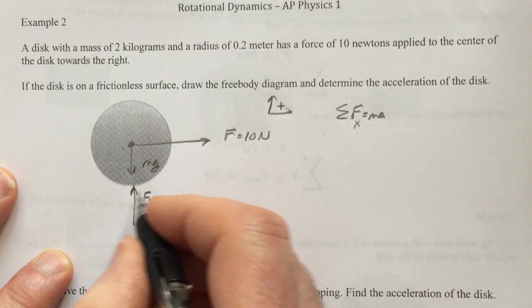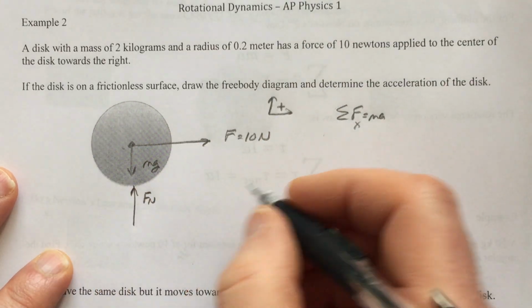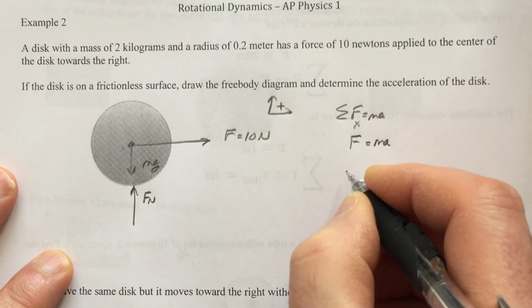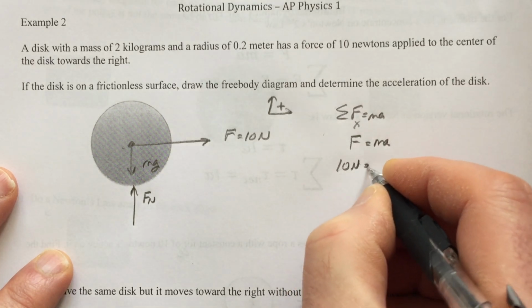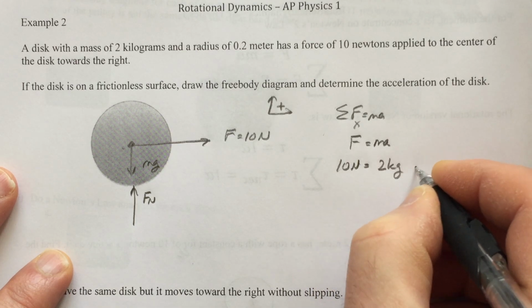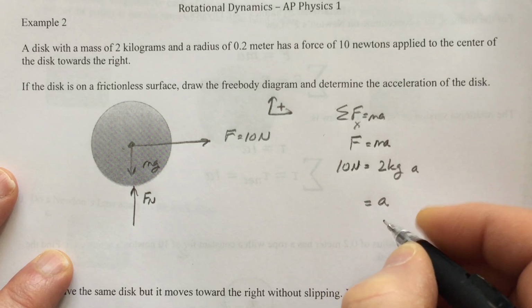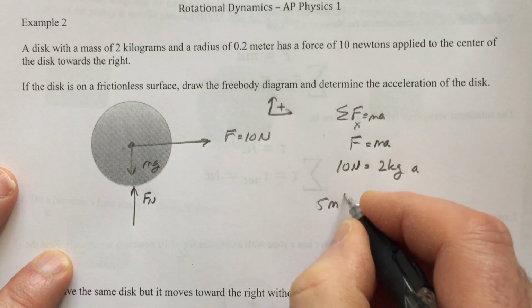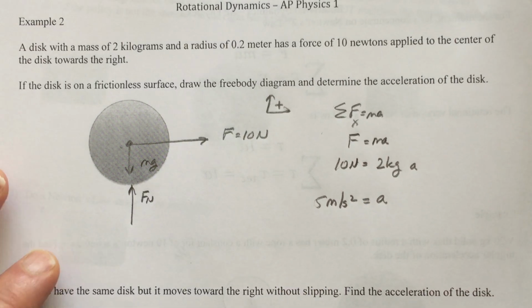It's not going to even rotate. There's no torque on this thing. And it's simply going to be force equals ma. You've got a 10 newton force on here. Your mass is 2 kilograms. And you want to find your acceleration. Your acceleration is going to turn out to be, of course, 5 meters per second squared.